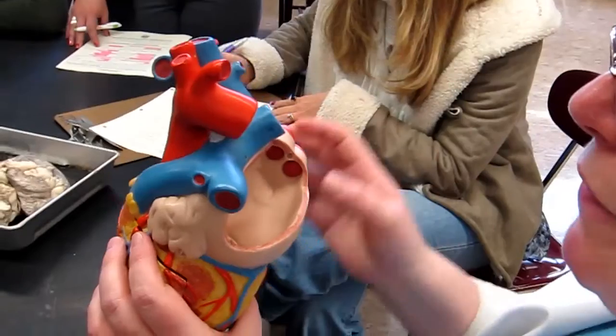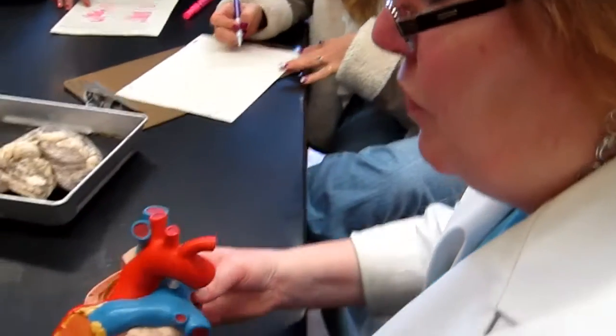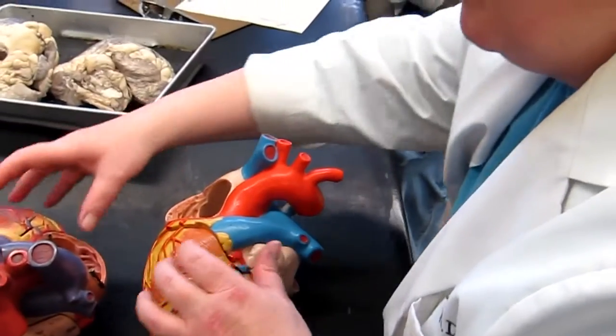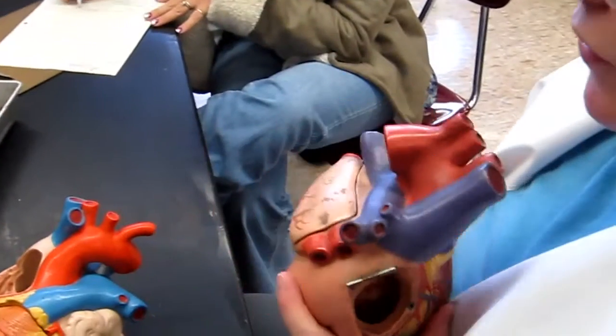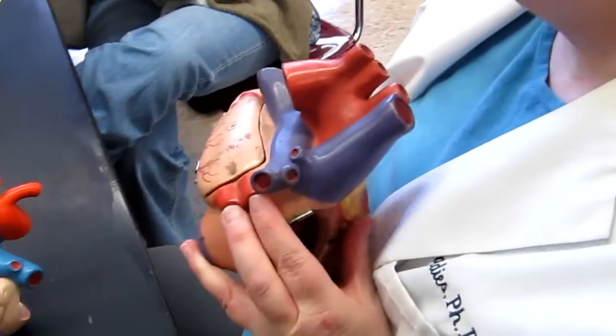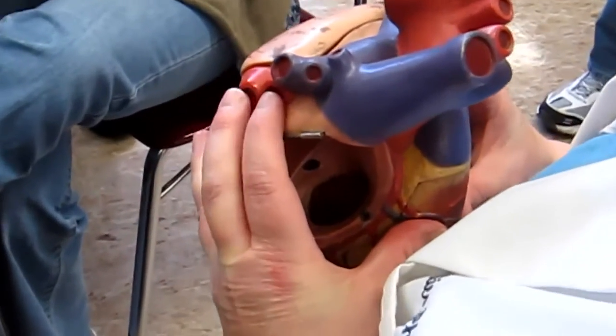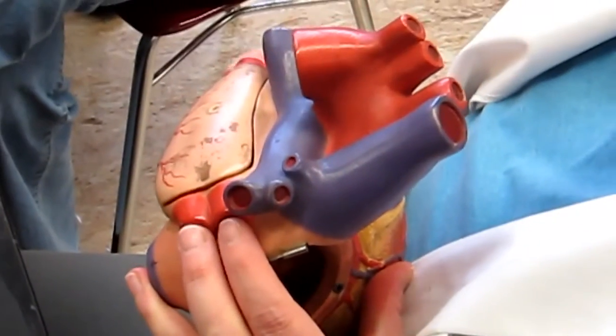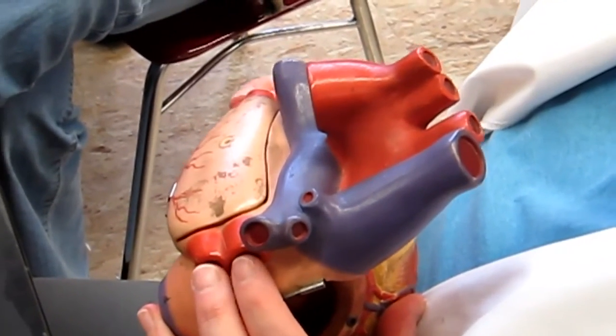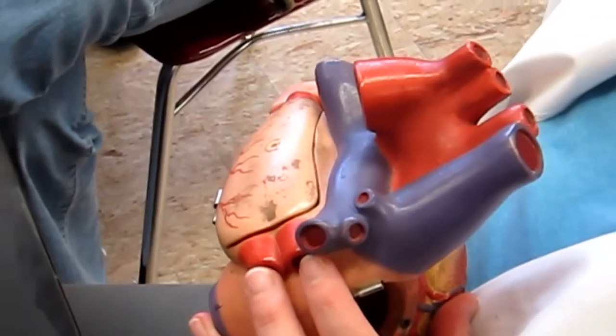Okay, coming back from the lungs, I'm going to have to switch models for a second because I don't have the full number on this one. Okay, coming back from the lungs, we're coming through these four vessels. Coronary vein. Did you say coronary? Not coronary. Pulmonary. The pulmonary veins.